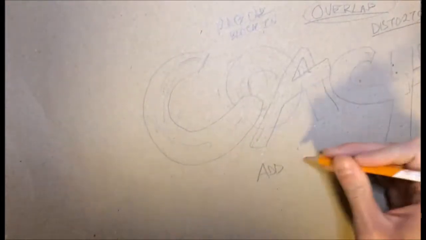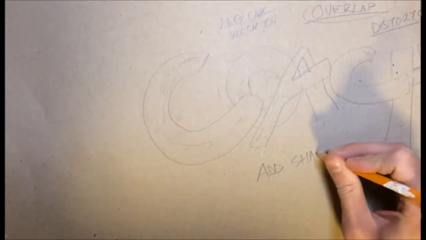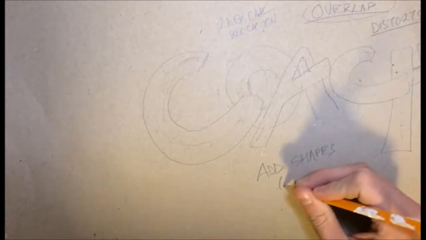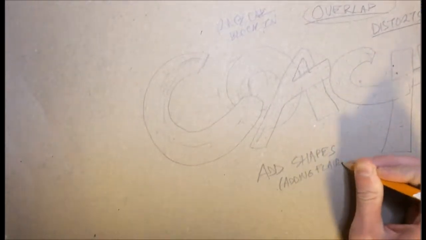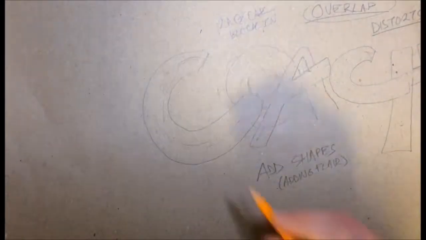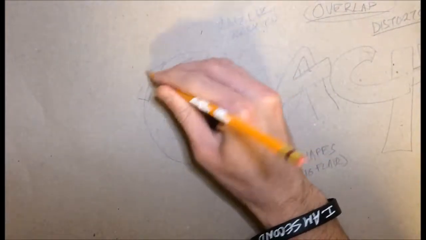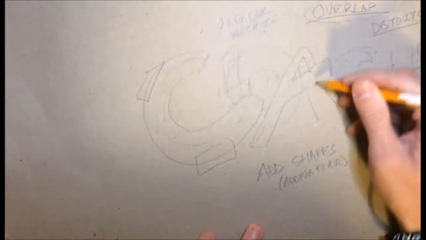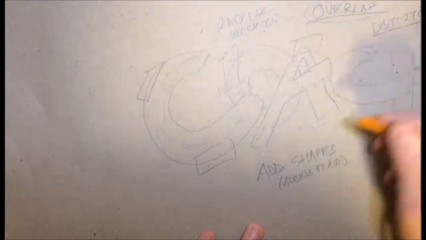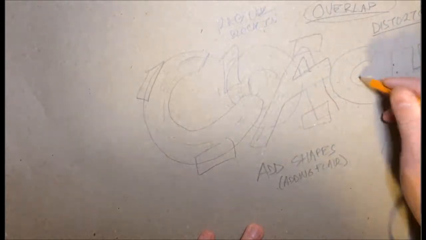Now what I want to do is I want to add shapes, like adding flare. So I'm going to take shapes, random shapes, and I'm just going to overlap the letters. So I'm going to go with rectangles here, and I'm just going to place them right over top of these letters in different places, just overlapping random rectangles.